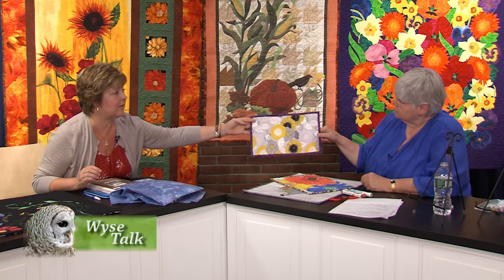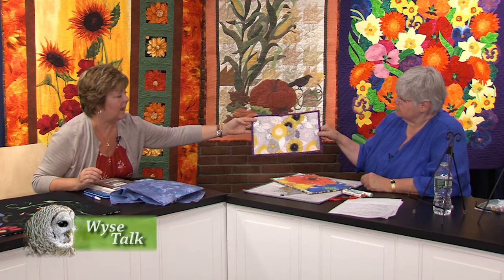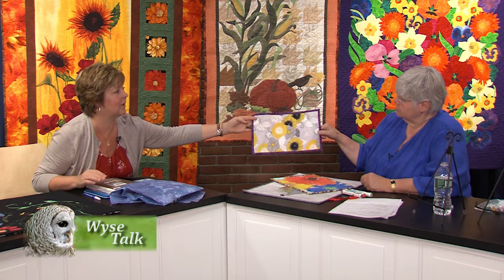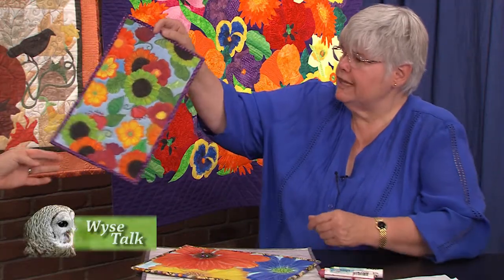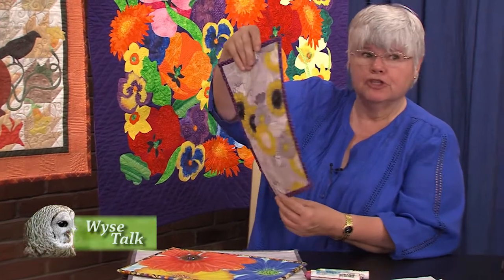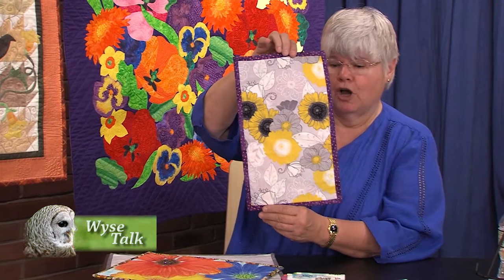This was the piece of fabric that I bought, and I did it on purpose because I wanted to add color and make it totally different. And I did. This is the same piece of fabric, but I've added color to it. Unbelievable. So I'm going to show this again. Here's the fabric she bought.